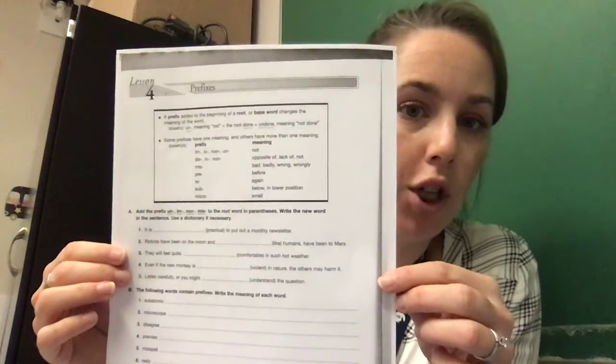Hello, here we go on the prefix worksheet.